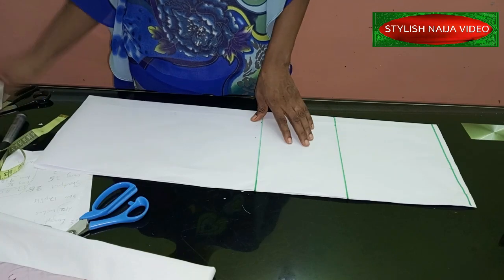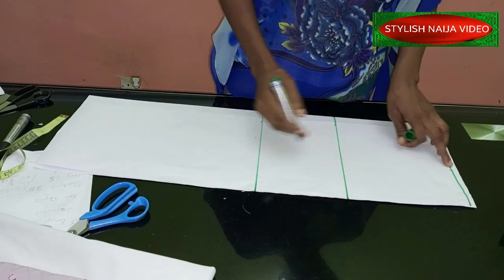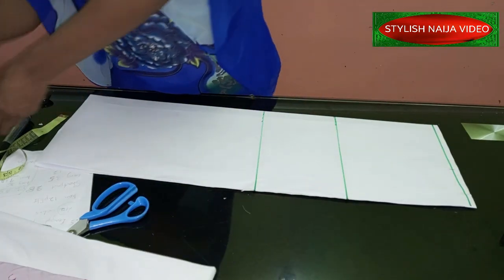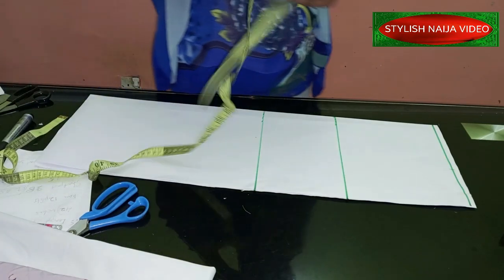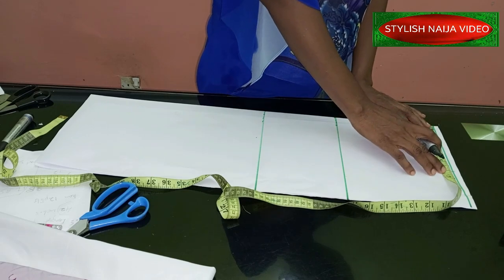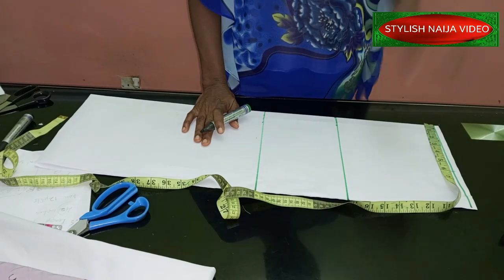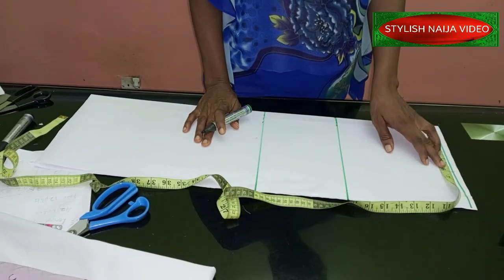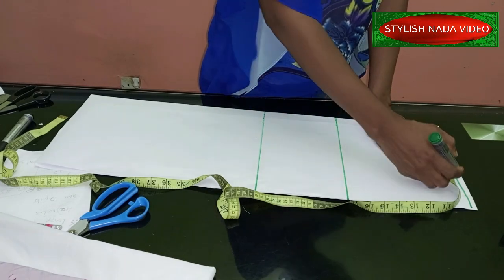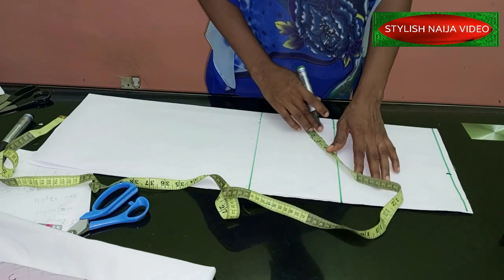So I already have some lines on my pattern. This is my waistline, this is my hip line, and this is the knee line. Drafting a straight skirt is very simple, it's like the easiest thing ever. So I'm going to come to the waistline. You divide your waist measurement into 4. For this I'm making use of 24, so just use your own applicable measurement. I'll add it here, and then I'll come to the hip line.